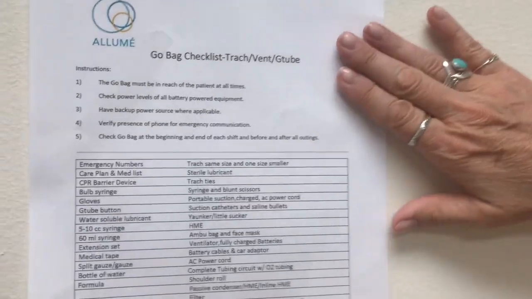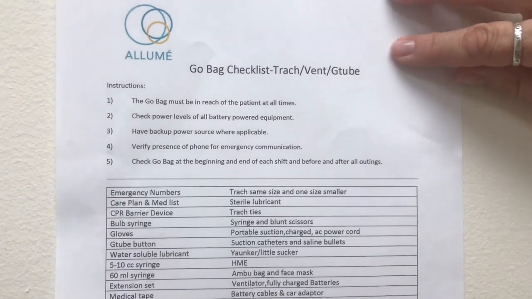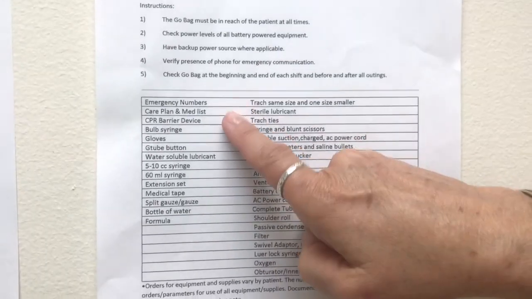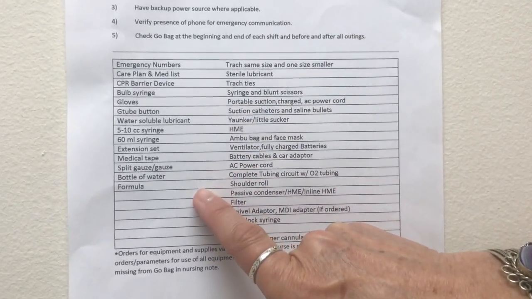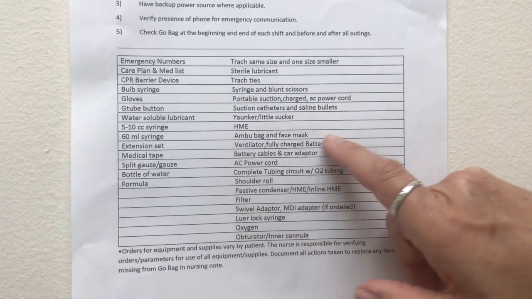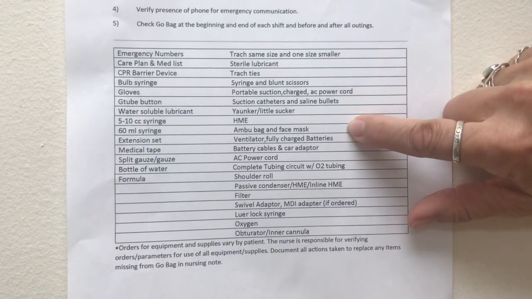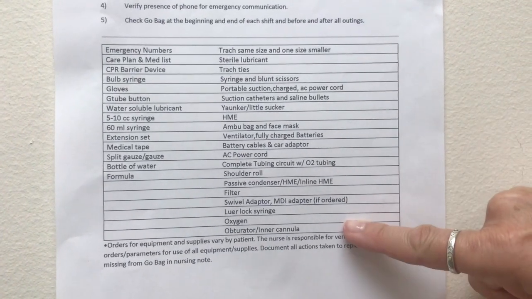And then the third and final checklist is for someone that has a trach, is on a vent, and a G-tube. So all of the G-tube items are there, and all of the items that you needed to have for the trach are right here. The rest of these are ventilator items.